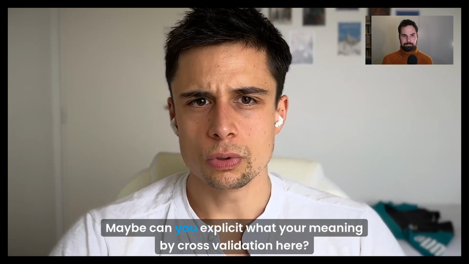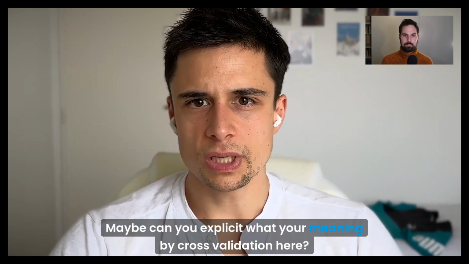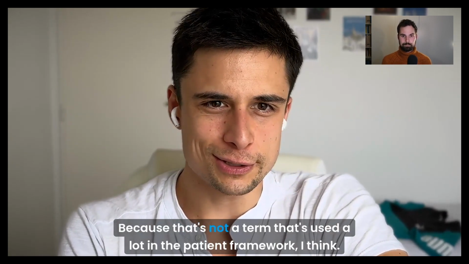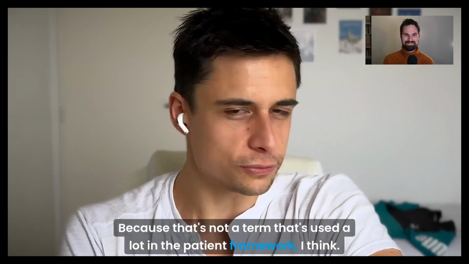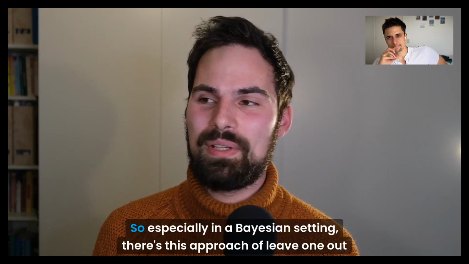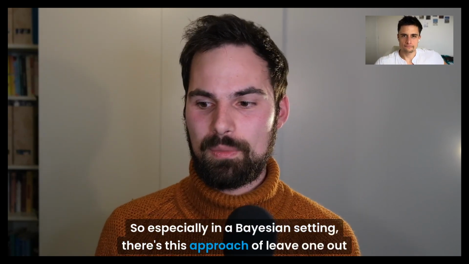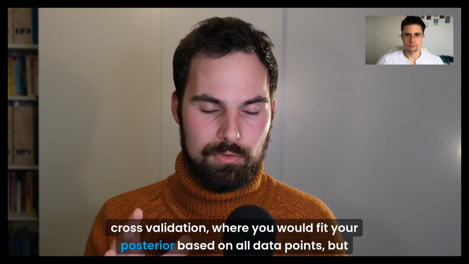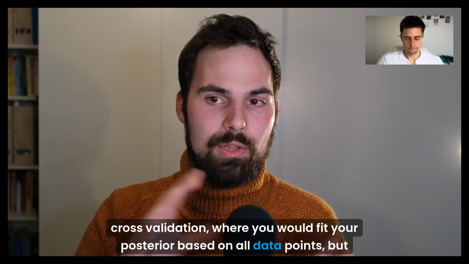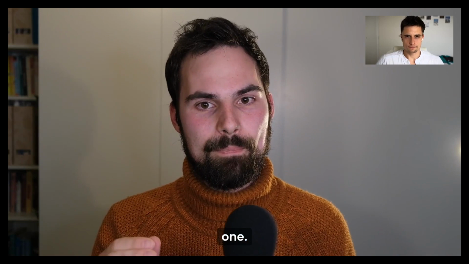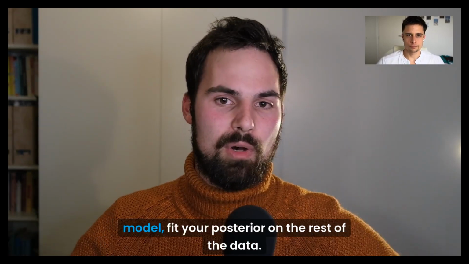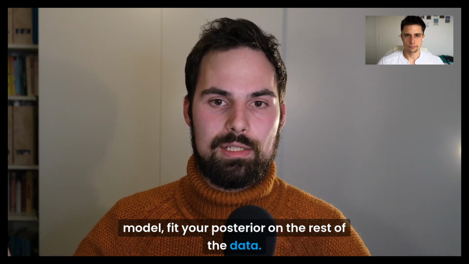Maybe can you explicit what you're meaning by cross-validation here? Because that's not a term that's used a lot in the Bayesian framework, I think. Yeah, of course. So especially in a Bayesian setting, there's this approach of leave one out cross-validation, where you would fit your posterior based on all data points but one. And that's why it's called leave one out, because you take one out and then fit your posterior on the rest of the data.